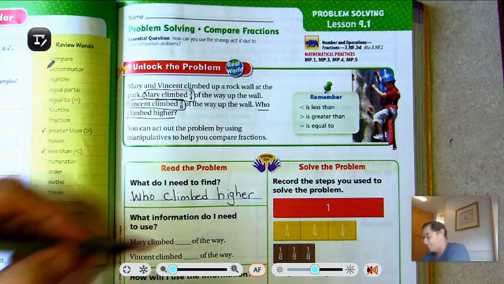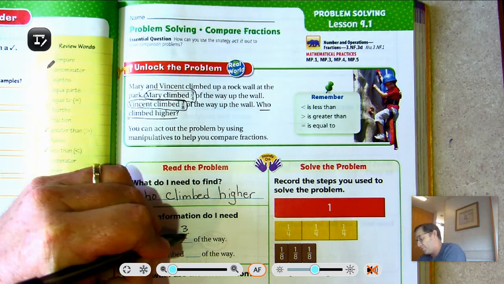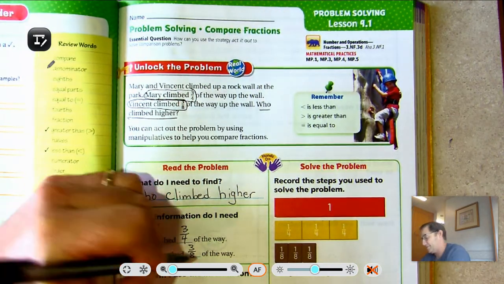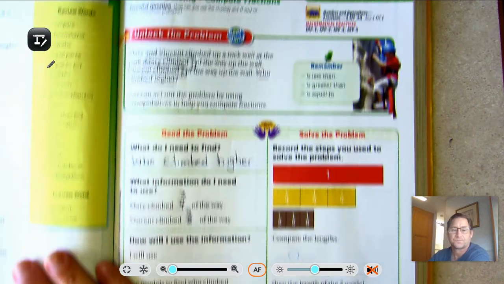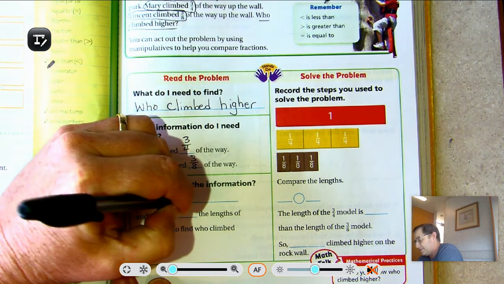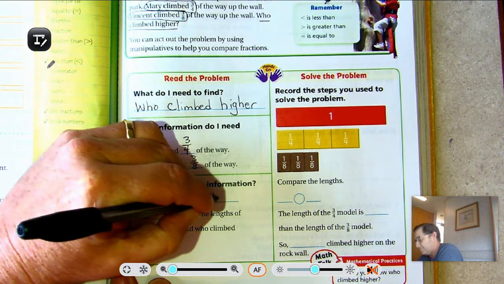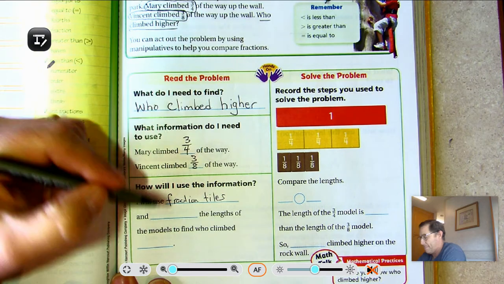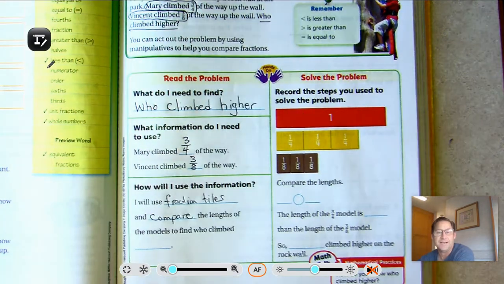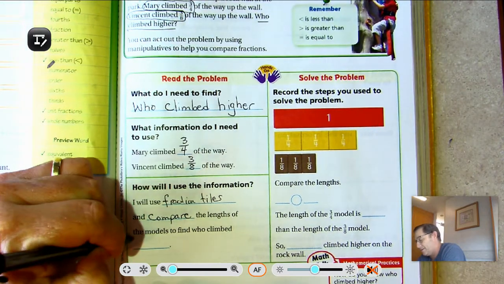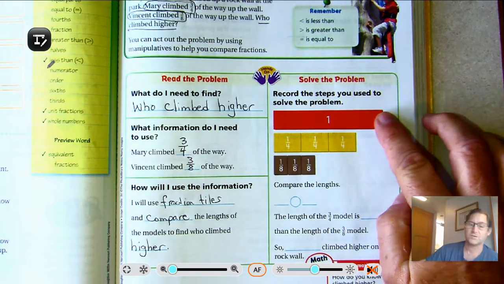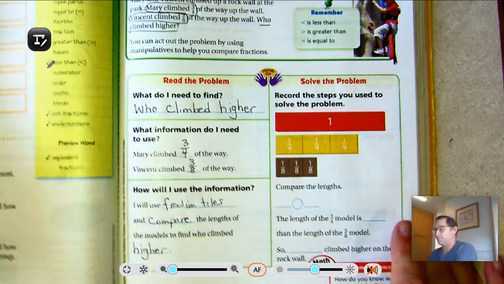Mary climbed 3/4 of the way, and Vincent climbed 3/8 of the way. I can use fraction tiles and compare the lengths of the models to find out who climbed higher. Okay? And so record the steps you use to solve the problem.